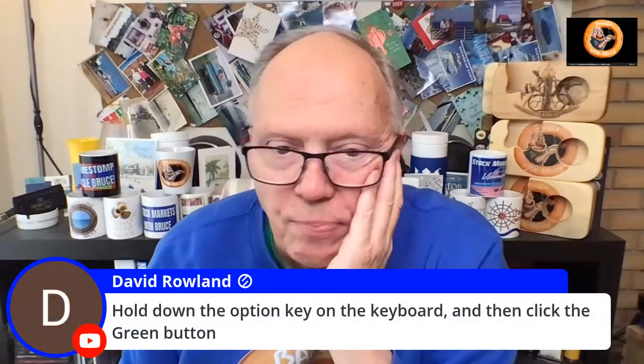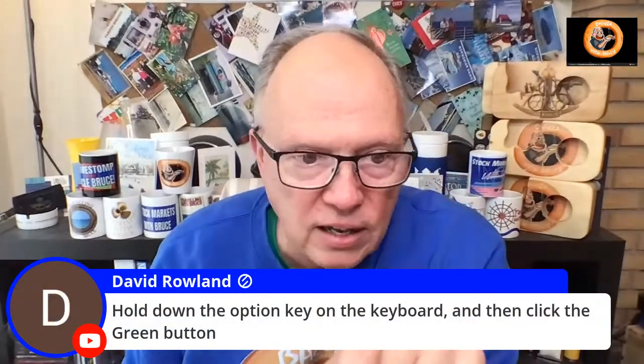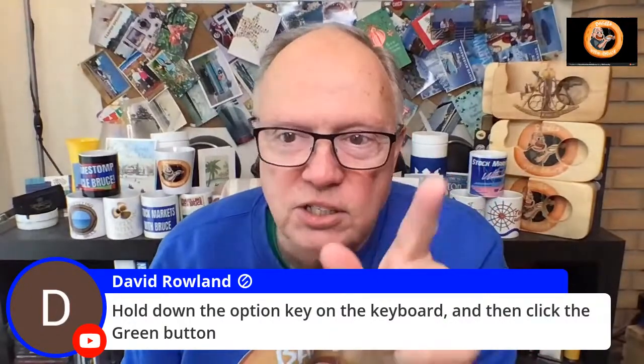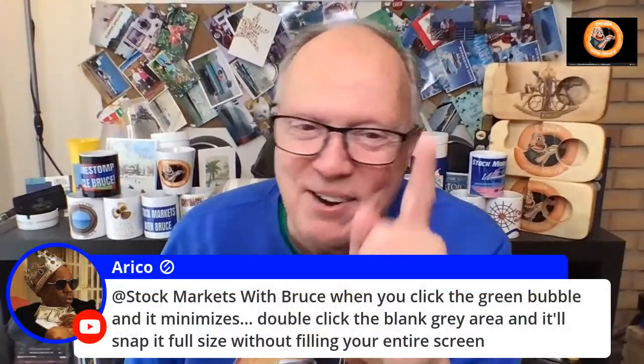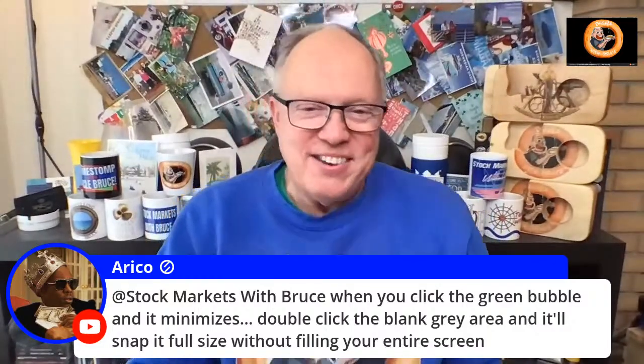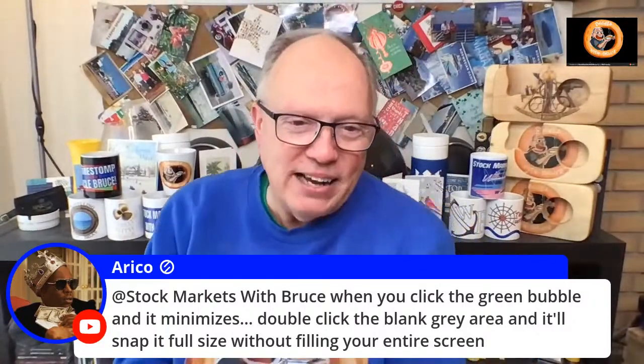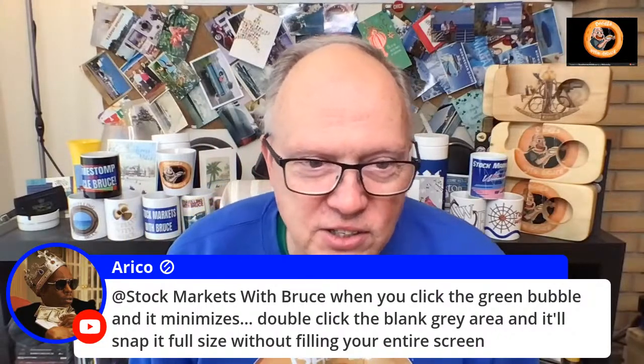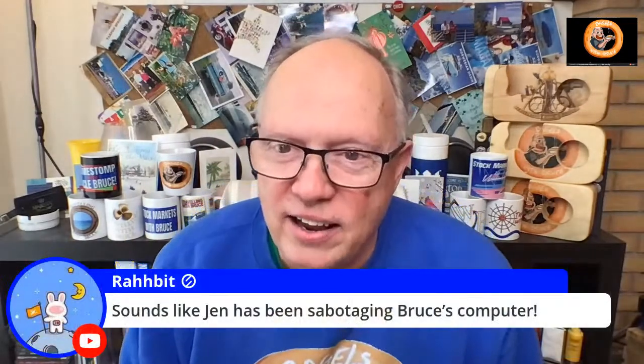Exit full screen. Hold down the Option key on the keyboard, then click the green button. I'm not doing that. I trust you, but I don't believe you. When you click the green bubble and it minimizes, double-click the blank gray area, and it'll snap to the full size of the screen. Sure, it will. Yeah, okay.